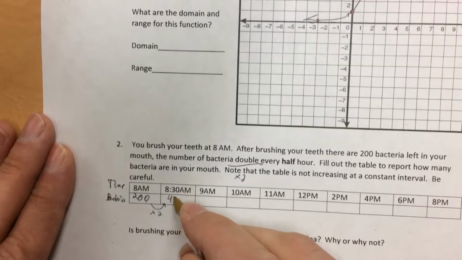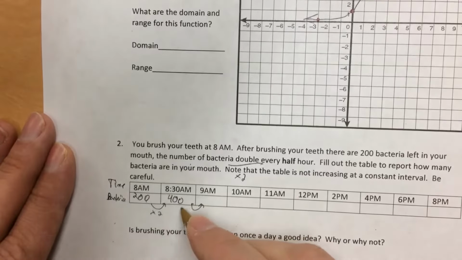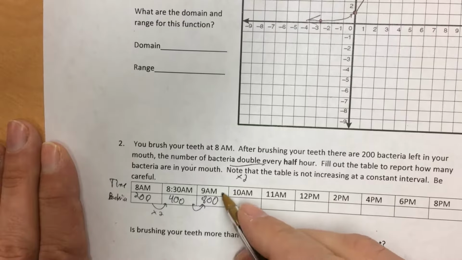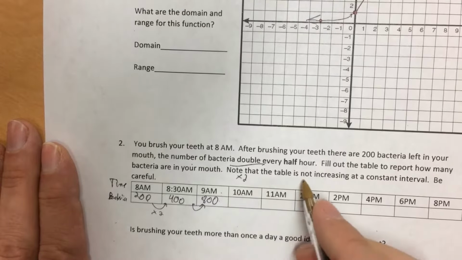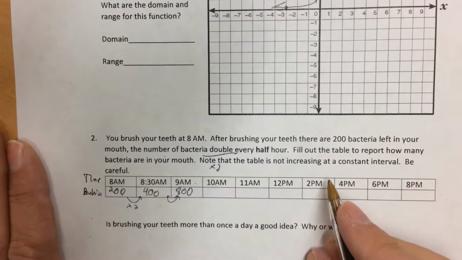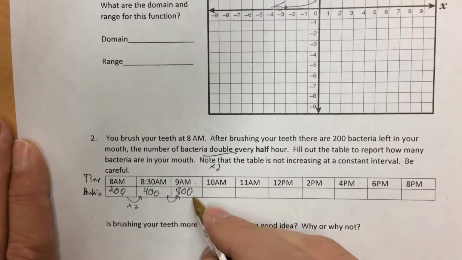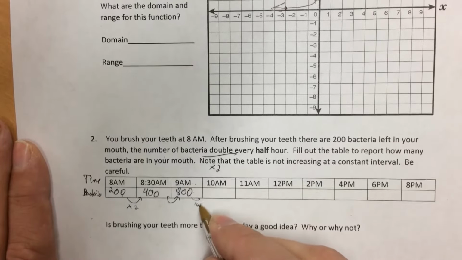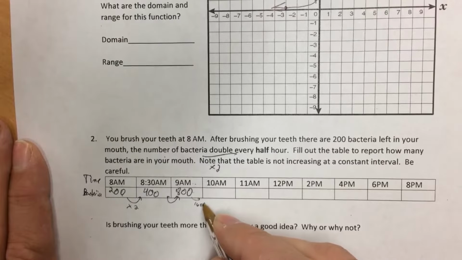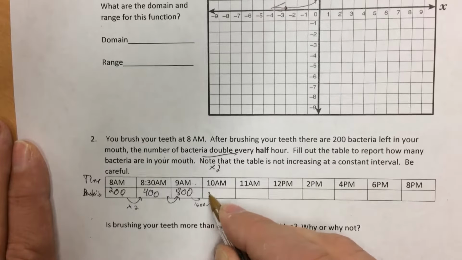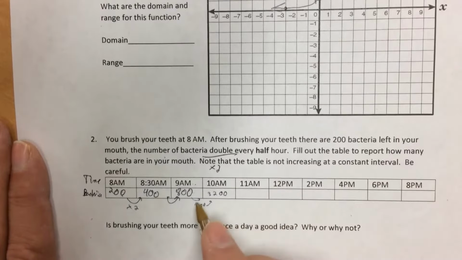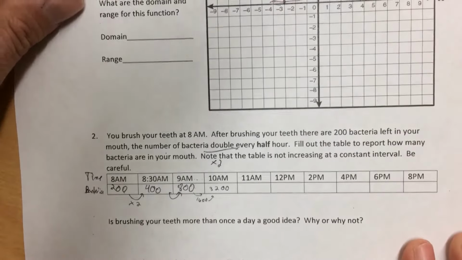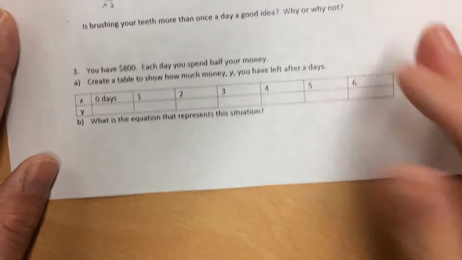So at 8:30 there are 400. At 9 a.m. there are 800. Now we need to be careful. It doubles every half of an hour, and note the table is not increasing at a constant interval. So from 9 to 9:30, it's going to be 1600. And then from 9:30 to 10, that's another half hour, it'll be 3200. So we need to be careful that we see how many half hours, because every half hour it's doubling. I'll let you finish that off on your own.